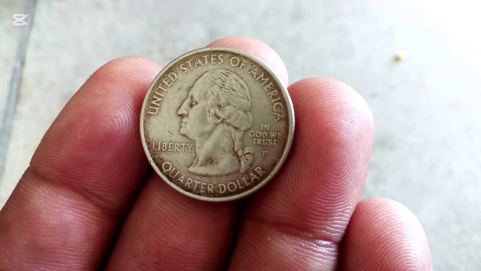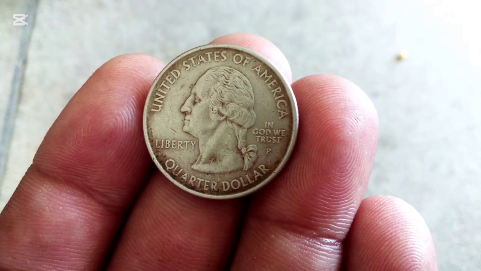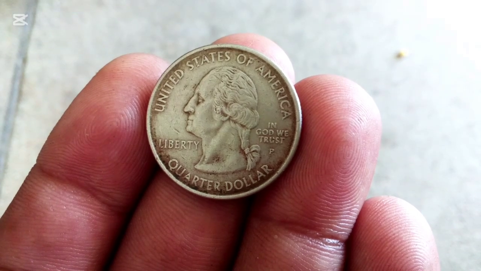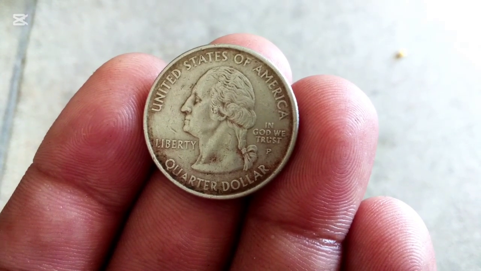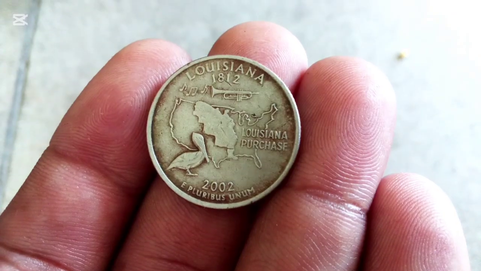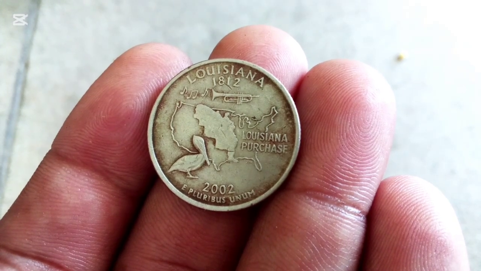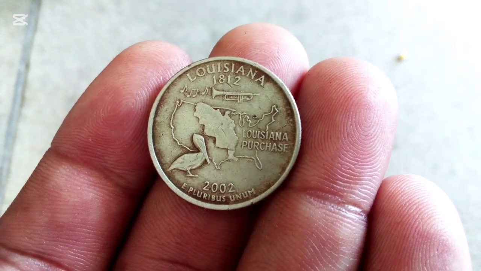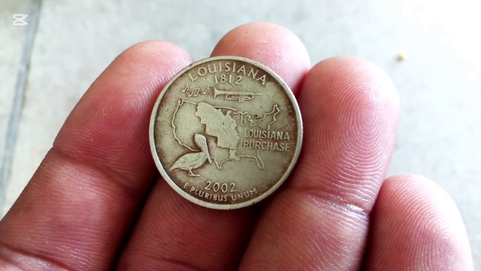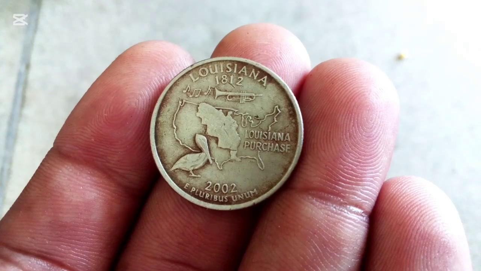Above the pelican, you'll see the words Louisiana and 2002, indicating the year of minting. This design was created by artist Felix Schlag, who also designed the Jefferson nickel. The quarter's obverse displays the classic portrait of George Washington as seen on all U.S. quarters. The Louisiana quarter was minted in large quantities.